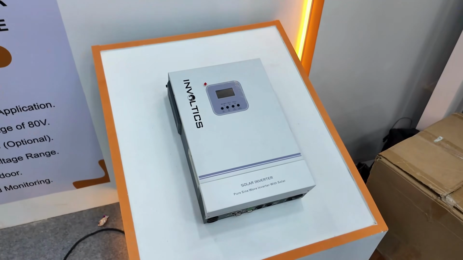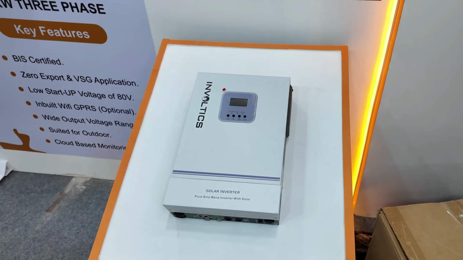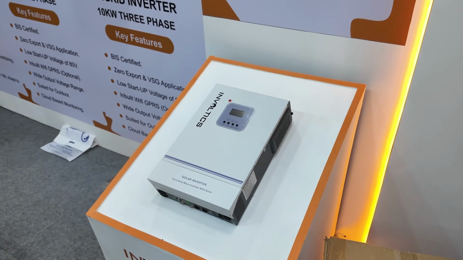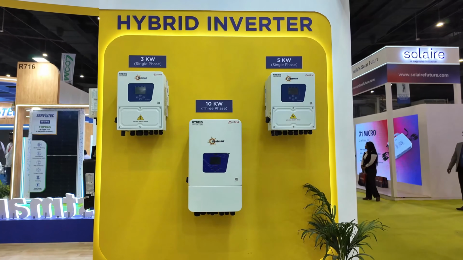The third type is hybrid, which is the most costly. It can work as both off-grid and on-grid, and you get many extra features inside it. However, the features depend on the inverter you are using. So the inverter is an important component of every solar system. Choosing the right inverter is very important, and the total cost of your system depends a lot on it.